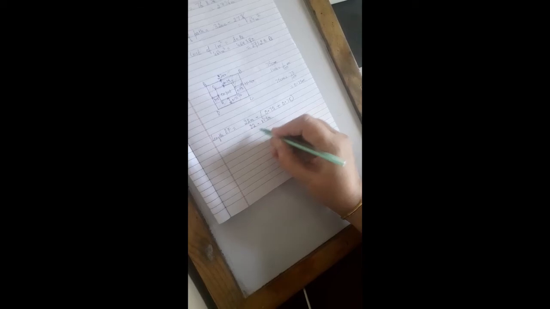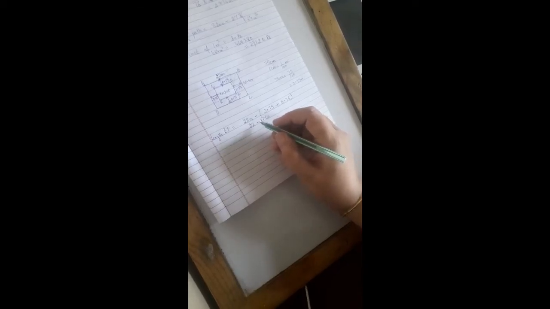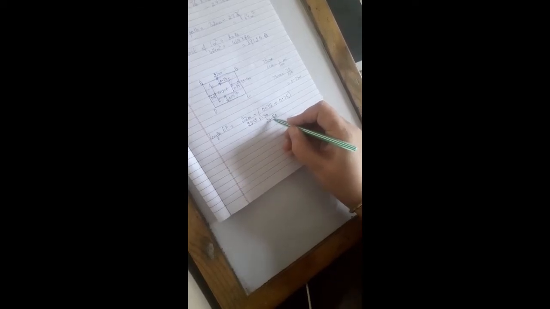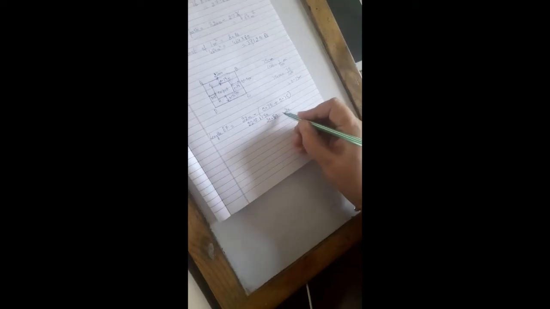So this will become 1.50, and when you subtract 22 minus 1.50, you can write 22 as 22.00 in order to make both decimal numbers. So that will be 20.50, the length EF.